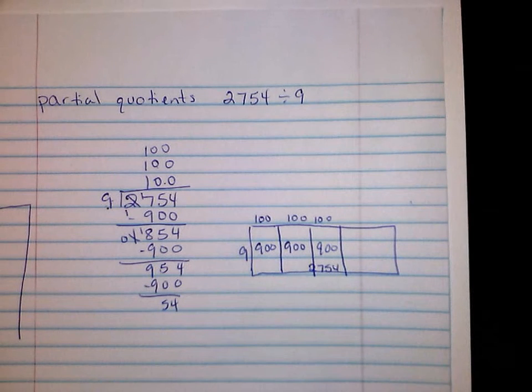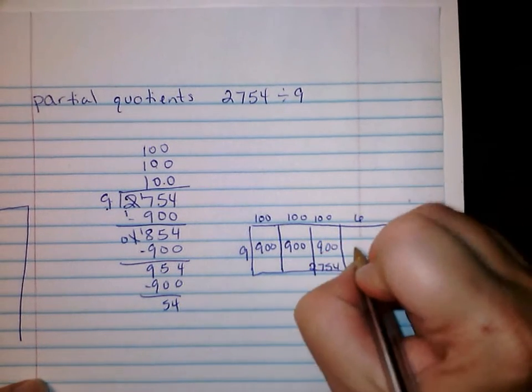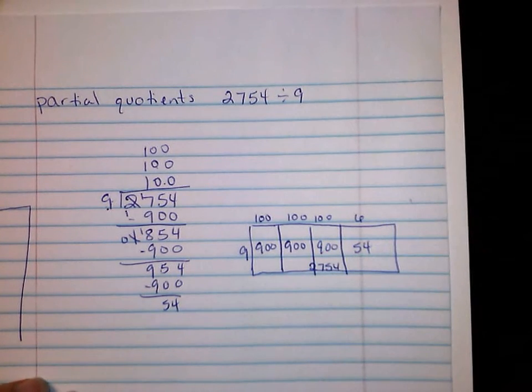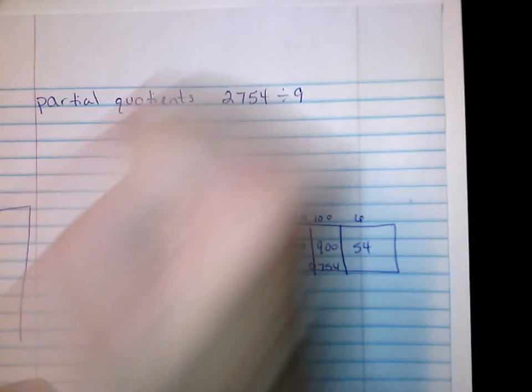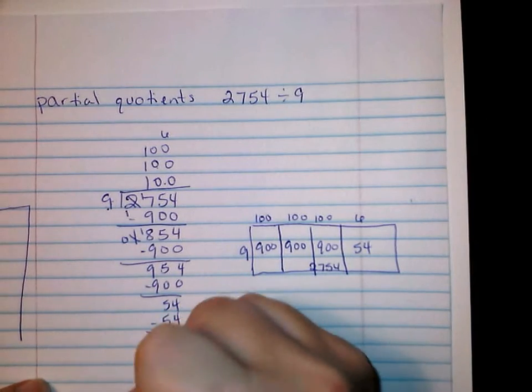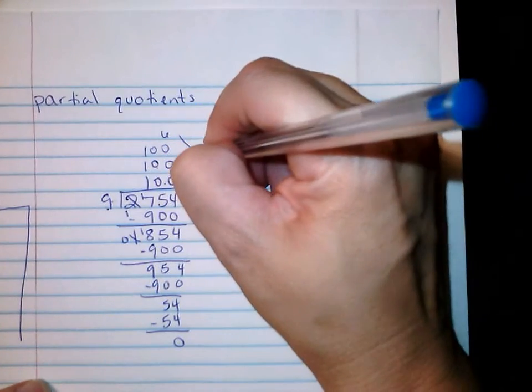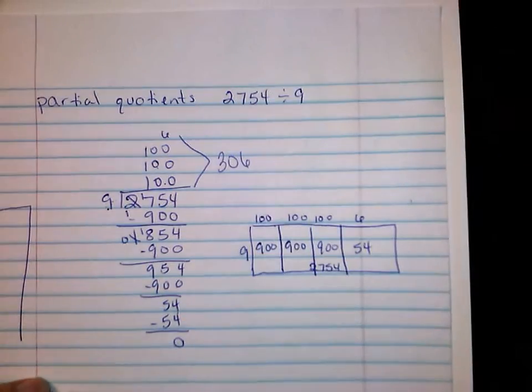Now I'm going to be the advanced student and say, hey, 54 divided by 9 is 6. So that area is going to be 54. I'm going to put that 6 up here. 6 times 9 is 54. I have no remainder. I'm going to add up my partial quotients: 306.